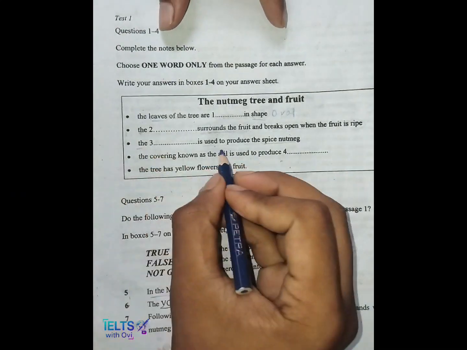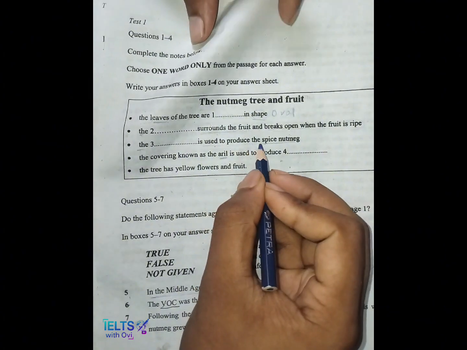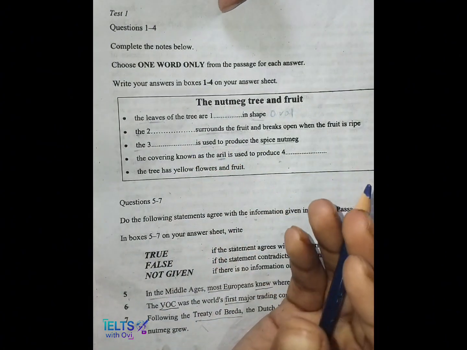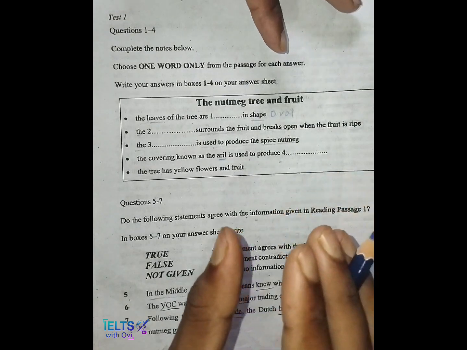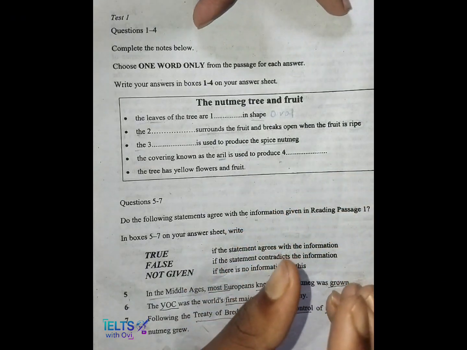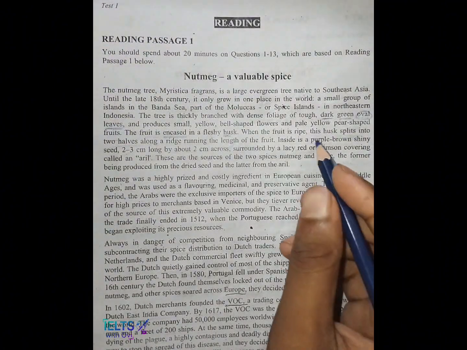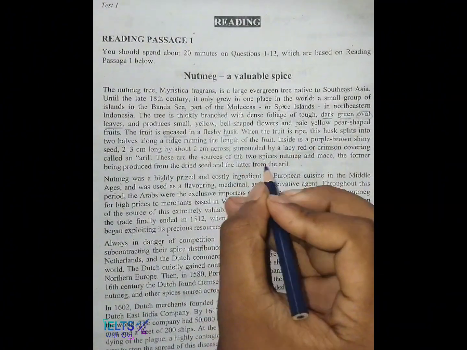So 3 is used to produce spice nutmeg. Our main target is something that produces a product, the main source of nutmeg. Okay, we have to read it because there is no keyword.